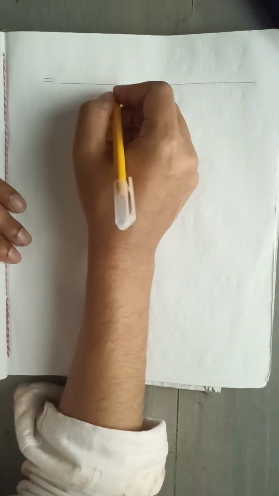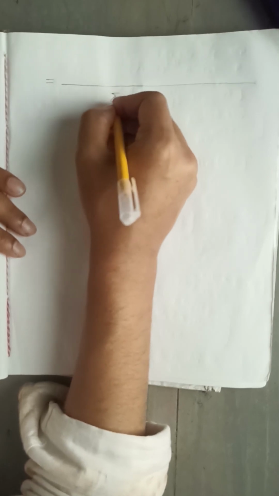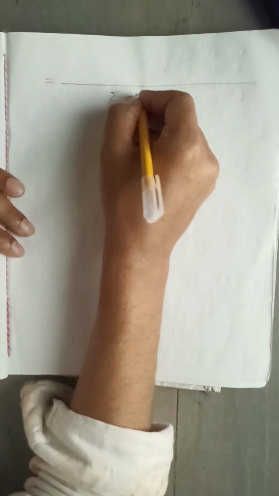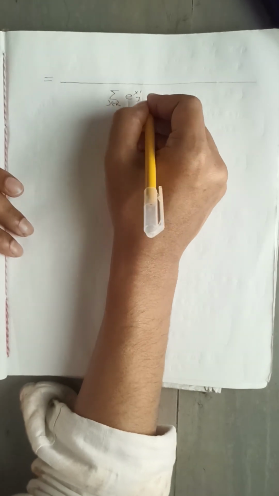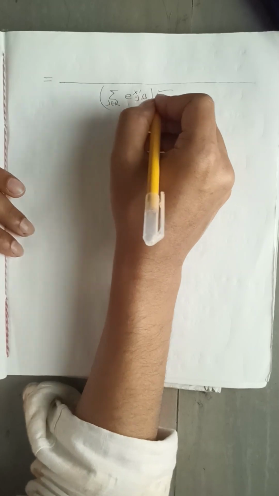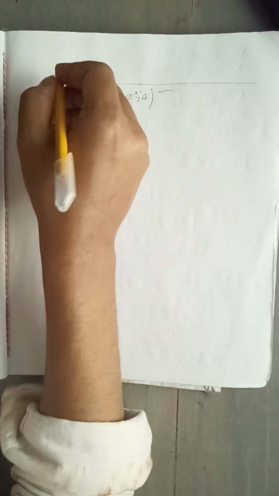At the denominator, as I already mentioned, summation j belongs to R_i, e of x prime_j beta, and this thing will be squared as per the formula.